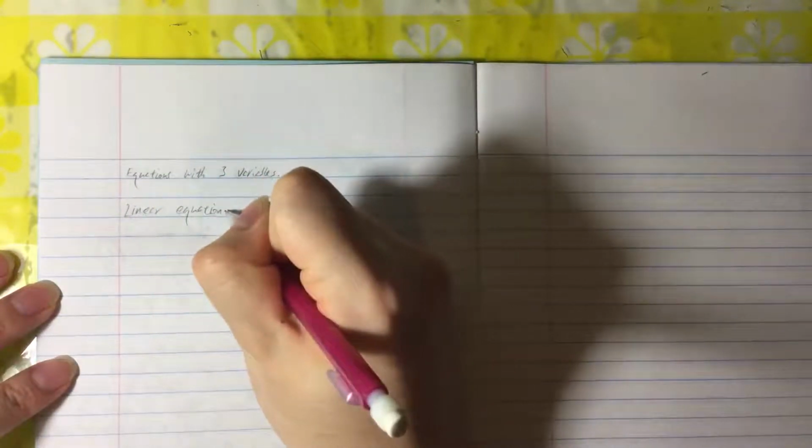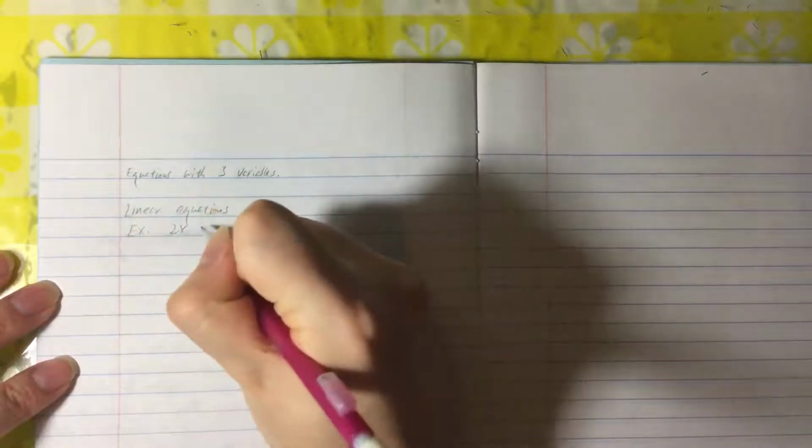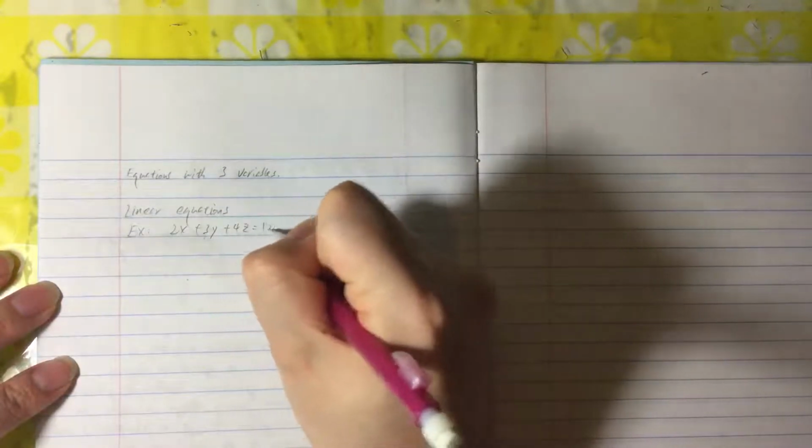How do we graph linear equations with three variables? Remember, for linear equations, x, y, z all have degree 1. Every term has degree 1. For example, 2x plus 3y plus 4z equal to 12. This is a linear equation. Every term has degree 1. How do we graph this equation?